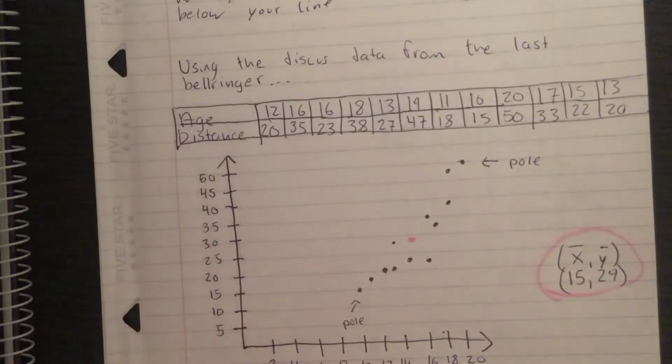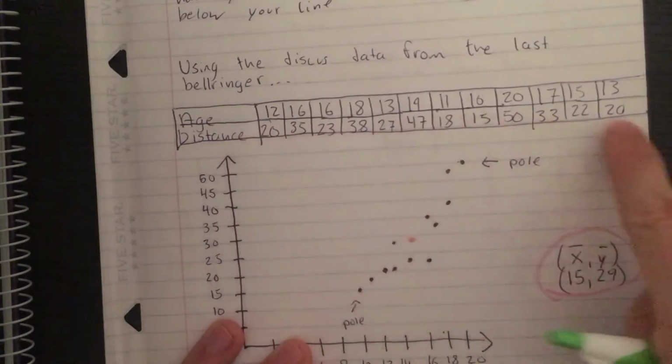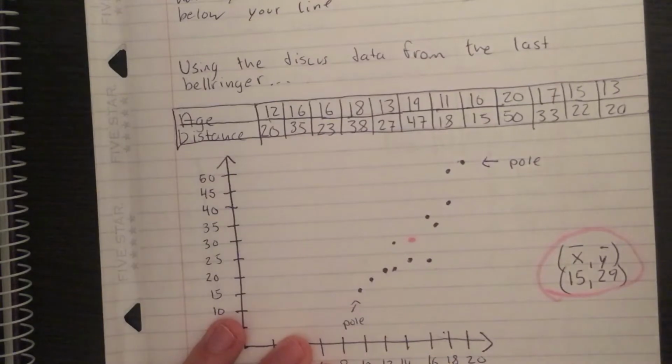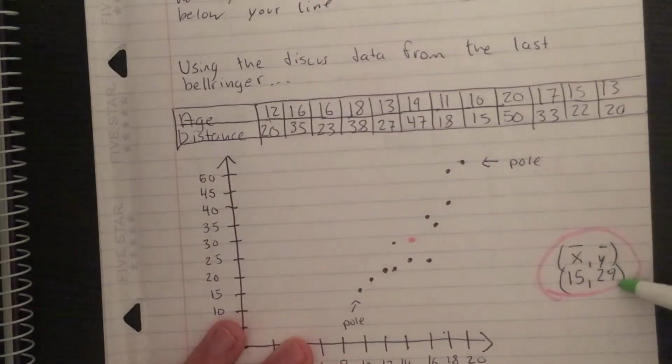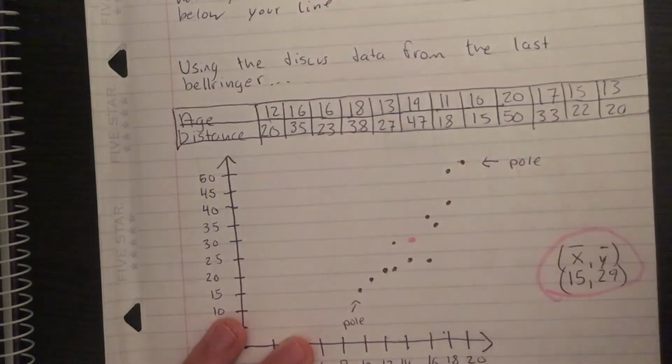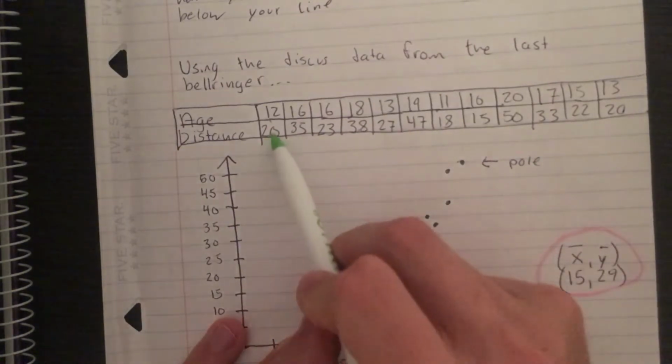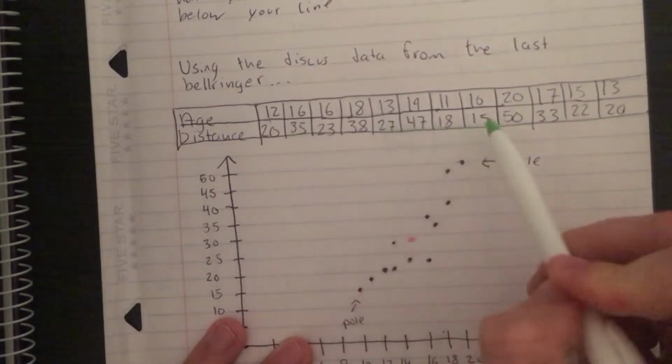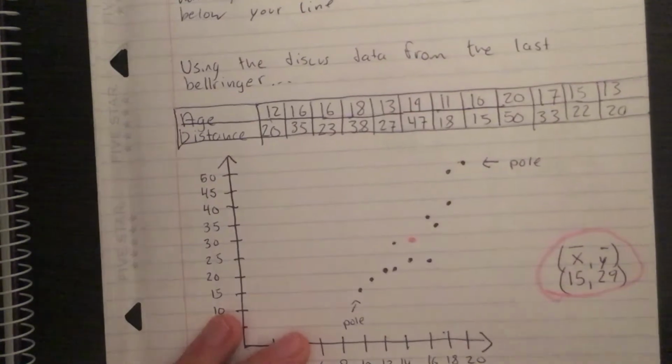So we're going to use this data that we used for last class's bell ringer. Again, this is with the discus throws and the ages and the distances. And so I've gone ahead and calculated the mean point. You don't have to sit here and average them all out. Mr. Price saved us some of the trouble here. But what we do need to look at is how many data points there are, because when we make this line here, let's see, 1, 2, 3, 4, 5, 6, 7, 8, 9, 10, 11, 12. So there's 12 data points.